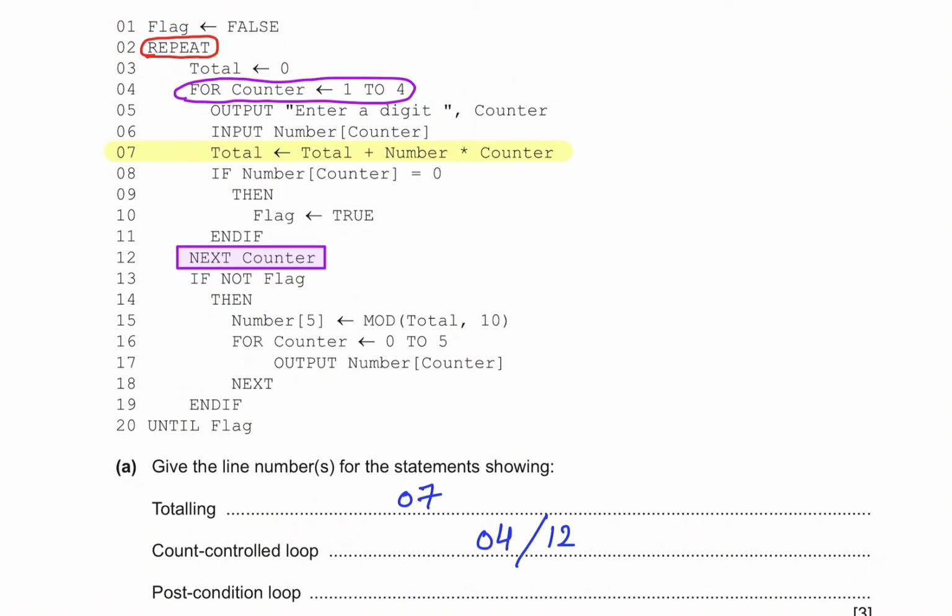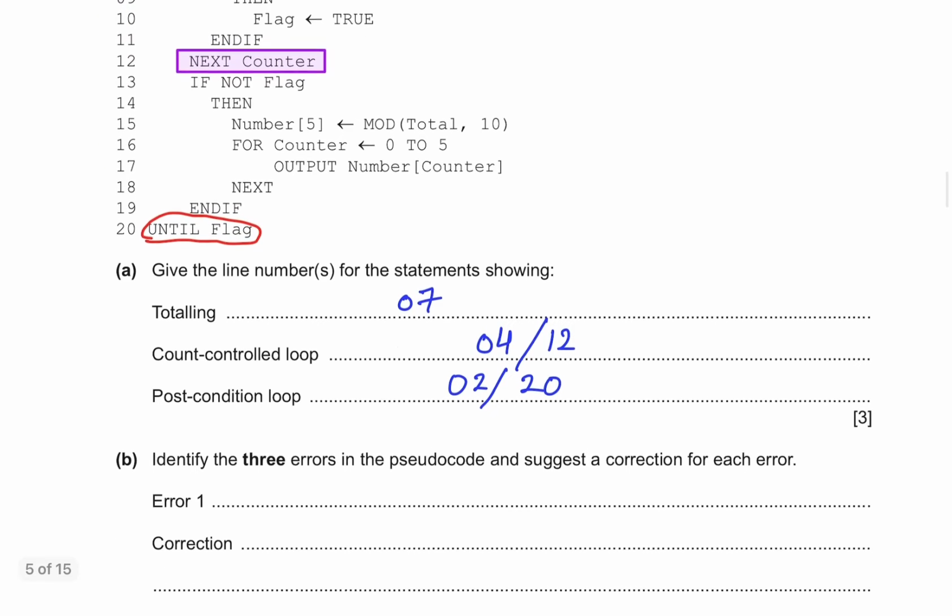You could see the condition is given in the question. This is a repeat until. So 02 and 20. So 02 and 20. All right.